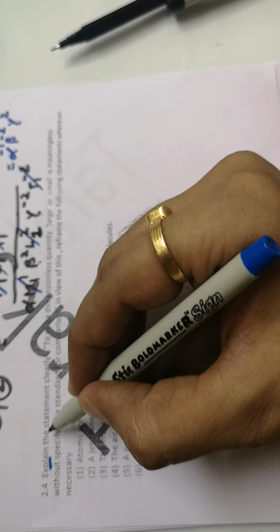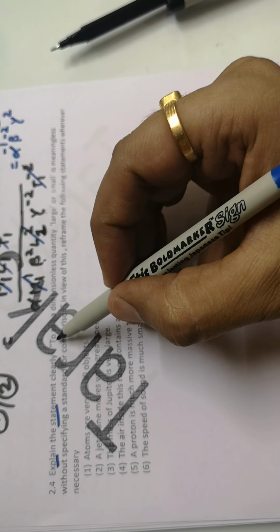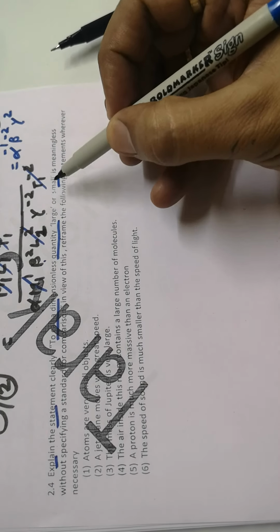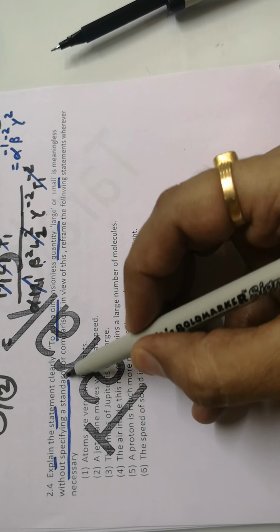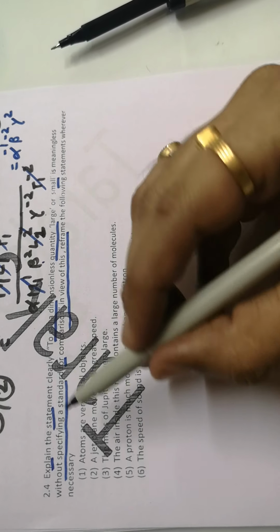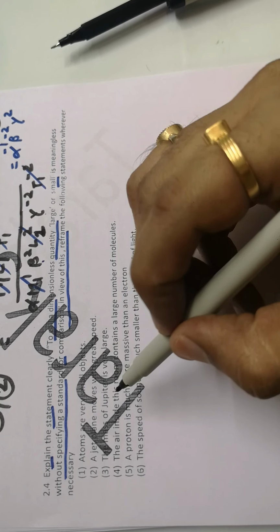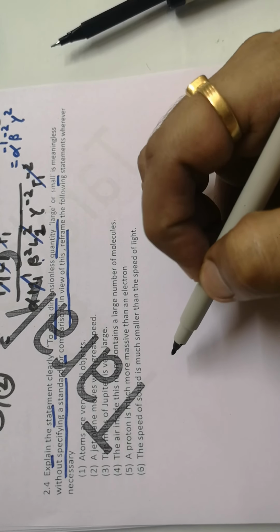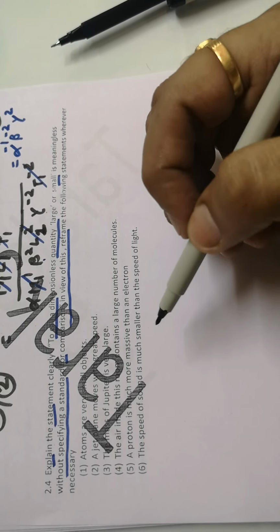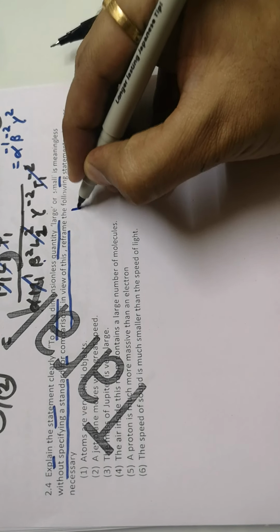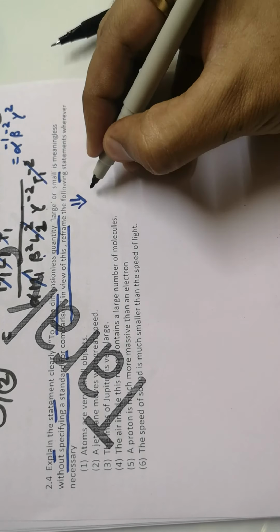Now you have been given the statement to explain clearly: to compare a dimensionless quantity, large or small is meaningless without specifying a standard or comparison in view of another. It means that you have been given some statements and you have to say whether they are higher, lower, smaller, bigger, heavier or lighter compared to what, and you have to mention that. So always that is called a frame of reference. It is a relative thing.